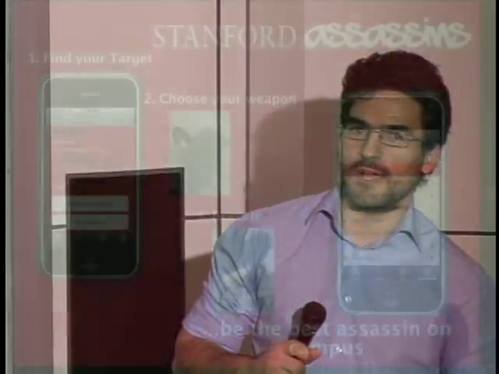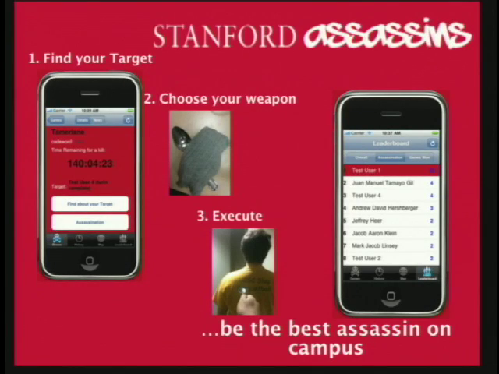So enter Stanford Assassins. Stanford Assassins is a website that coordinates and organizes the real-life game of Assassins for the Stanford campus. In this game, every player is assigned a new target, and he has to go out in real life, find him, and assassinate him by using either a spoon or a sock. Please note that clean socks are preferred to dirty socks. That sounds cool. It's a cool way to meet new people, and it's really fun.